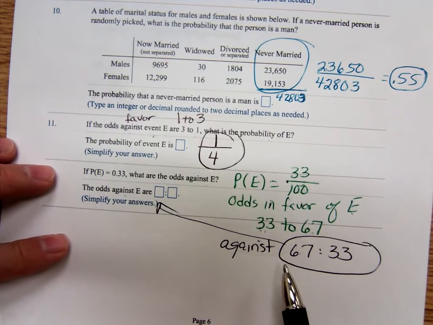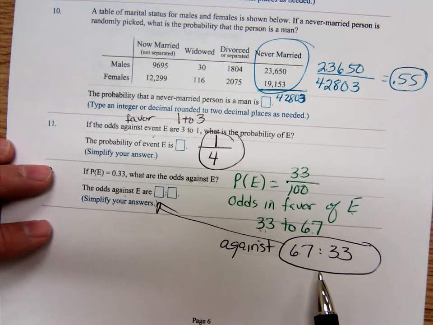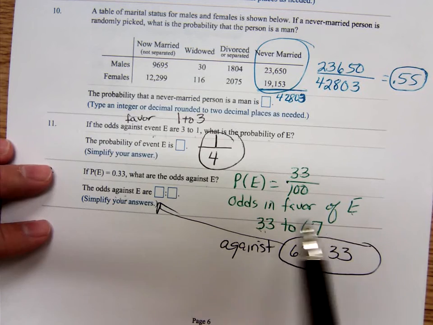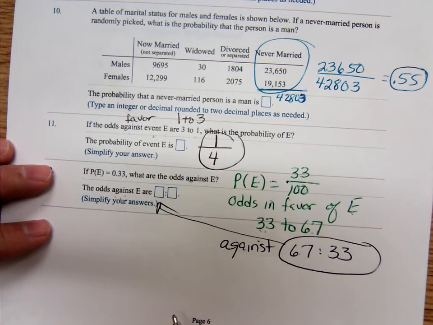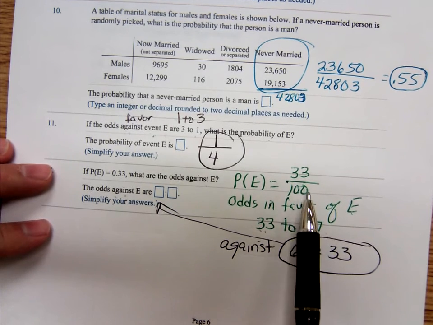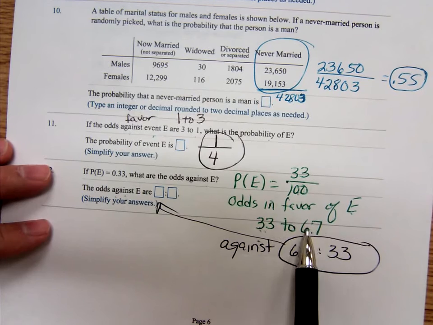Any questions? You'll see how I got the odds against. If it had said the odds in favor of E, then it would have been 33 to 67. You see my logic on how I got the 67? This bottom number here should be the sum of these two numbers here. So this number right here had to be 100 minus 33.